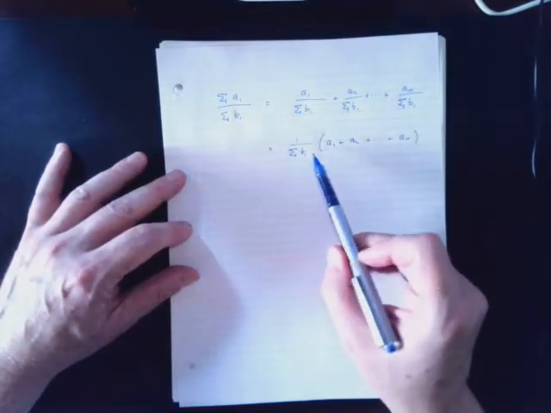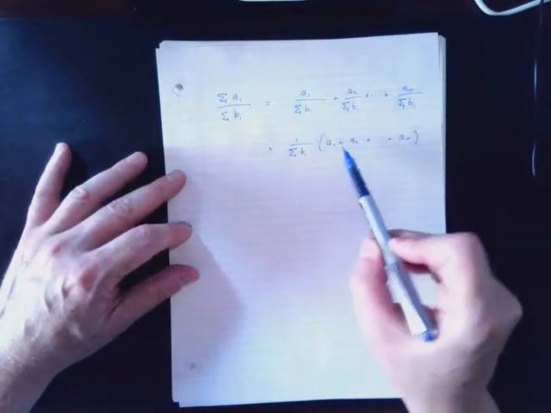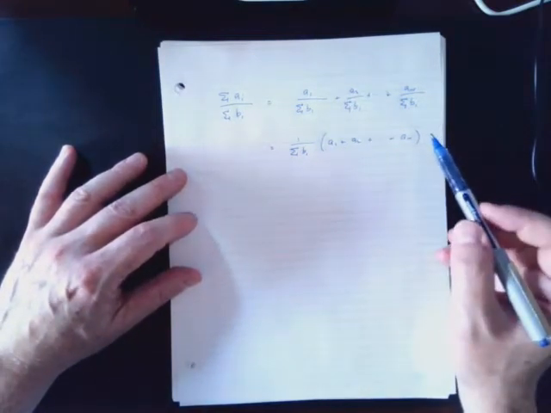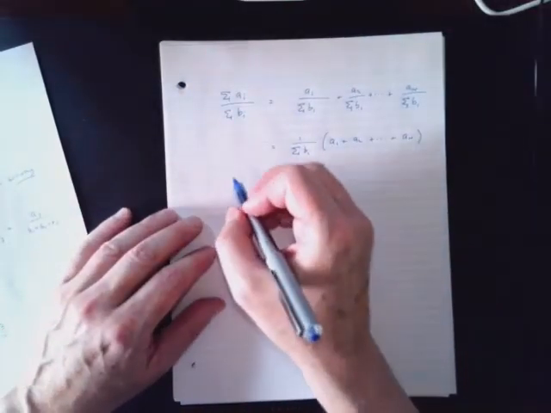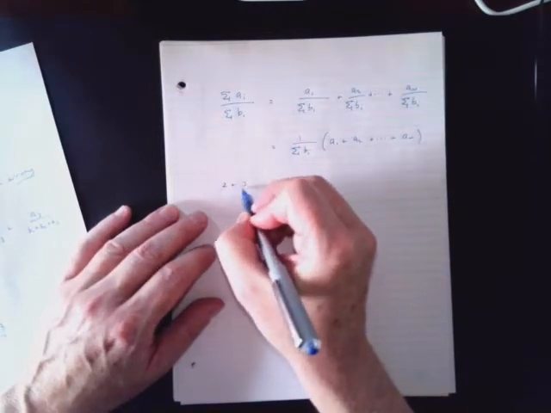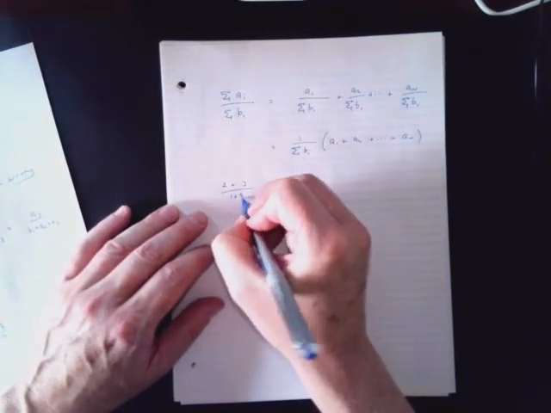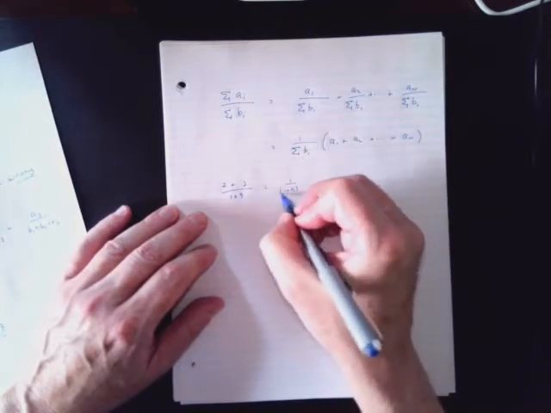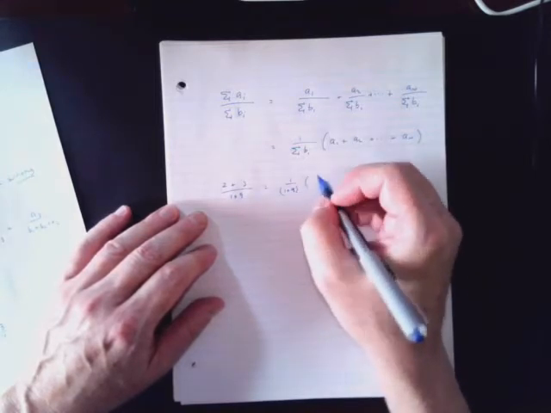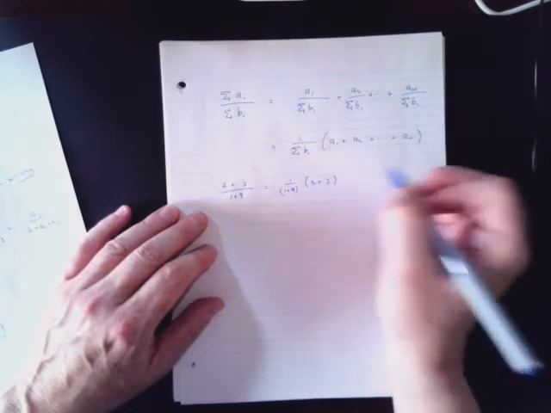You can factor this thing out. And again, going back to our numerical example, 2 plus 3 over 1 plus 9 is the same as 1 over (1 plus 9) times (2 plus 3).